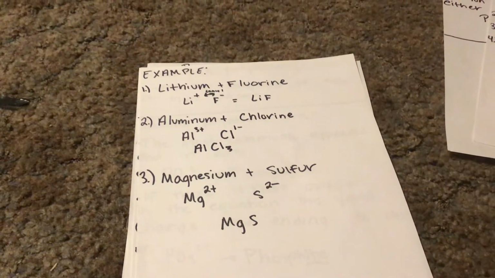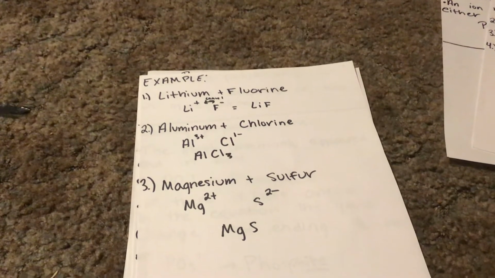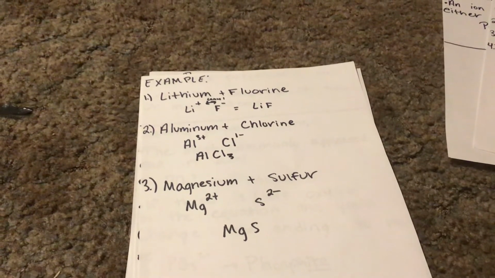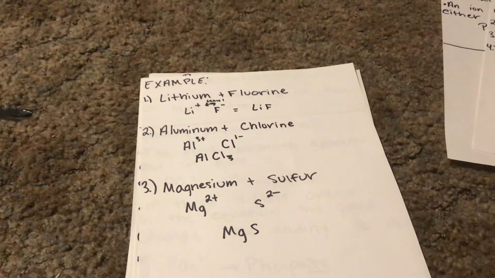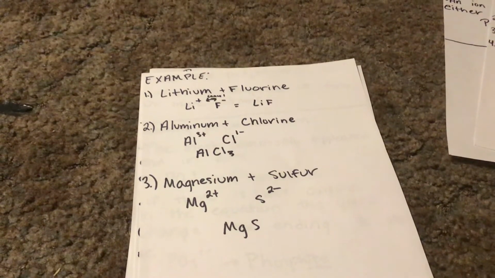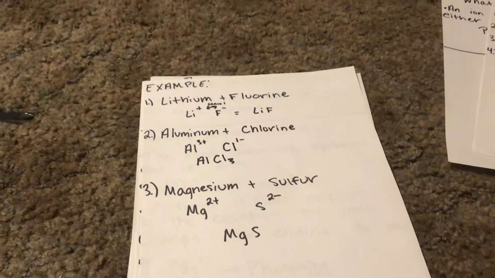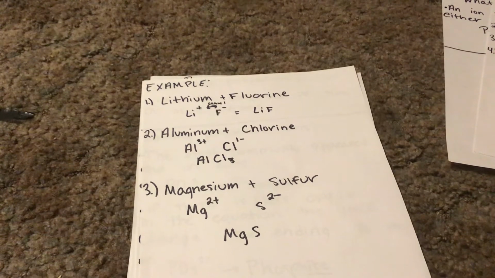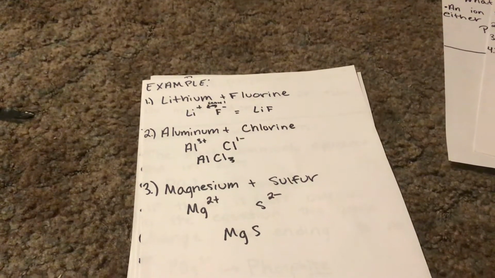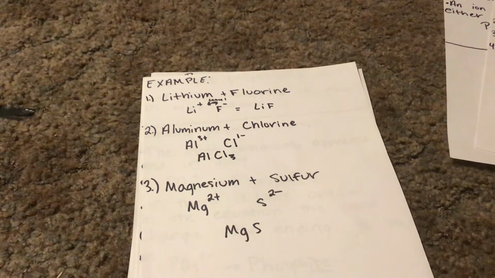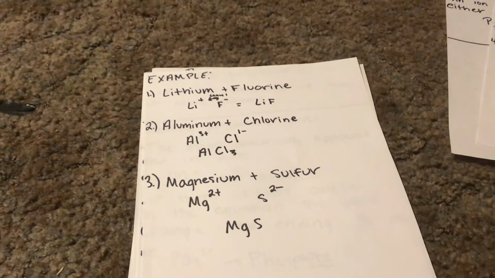Moving on to the next example, you have aluminum and chlorine. So aluminum has a +3 charge, and chlorine has a -1 charge. You would swap the charges and drop them. So aluminum would have a 1 charge, but you don't need to show that. And chlorine has a 3 charge, so then you would drop that down.